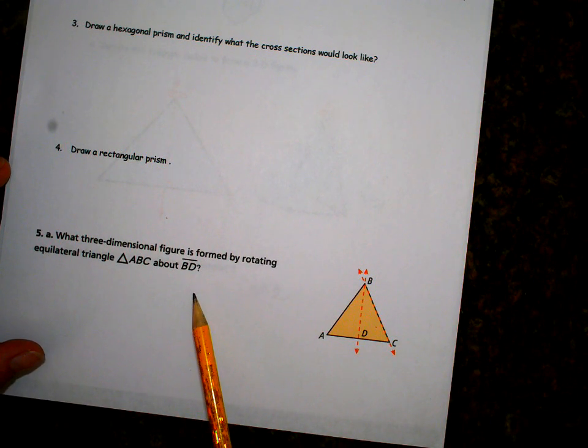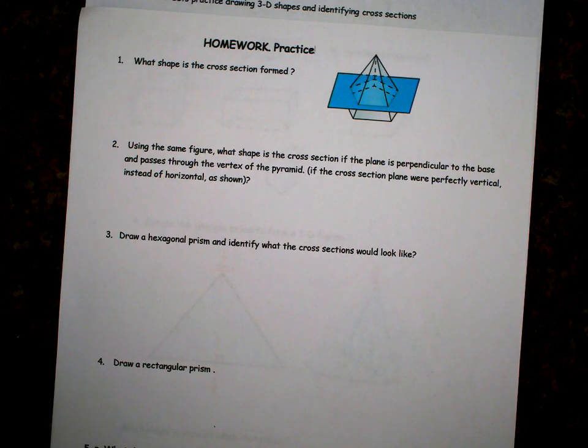Number 5A is going to be pretty easy for you. But if you rotated it around BC, it'd be even more exciting to look at. But again, this is the homework. And then I will post the answers to the homework in the notes for tomorrow, which tomorrow is going to be 11.2. Okay. All right.